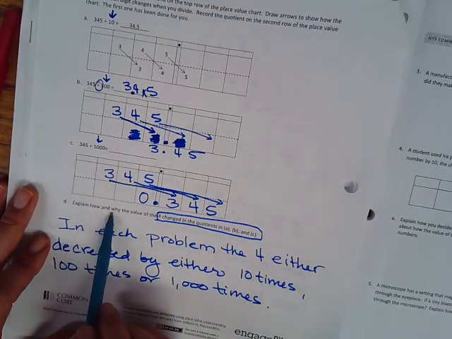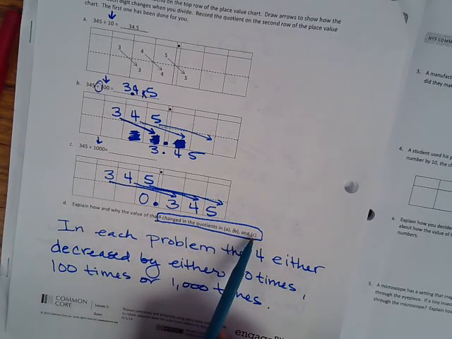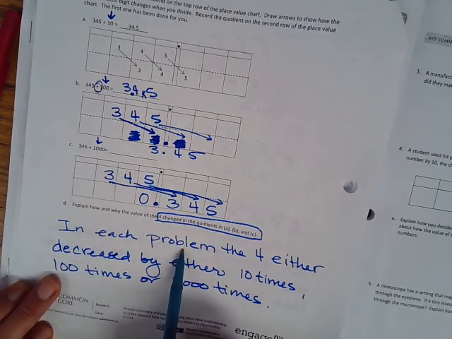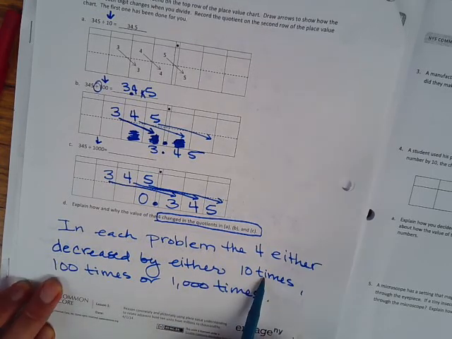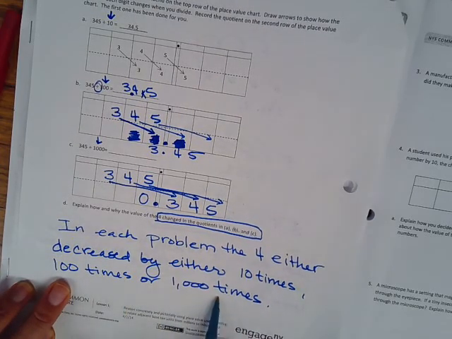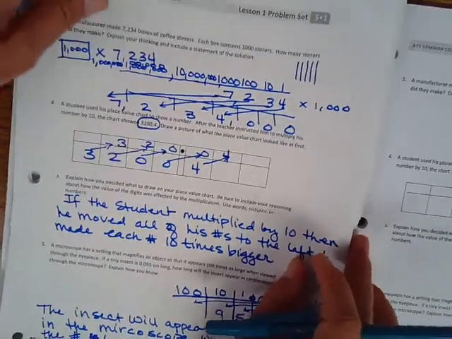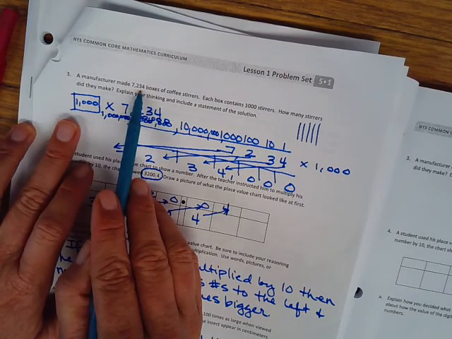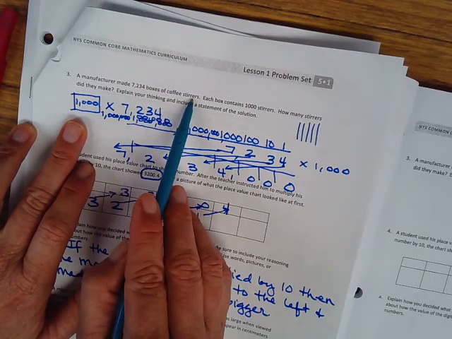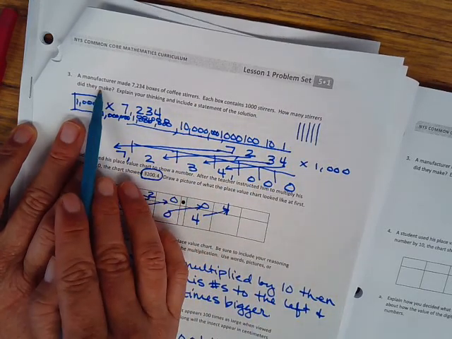Explain how and why the value of 4 changed in the quotients in A, B, and C. In each problem, the 4 decreased by 10 times, 100 times, or 1,000 times, right? That's what we learned. Then on the next page, a manufacturer made 7,234 boxes of coffee stirrers. Each box contains 1,000 stirrers. How many stirrers did they make?